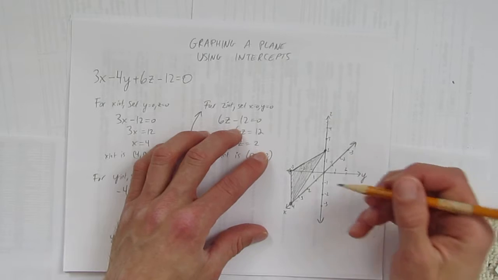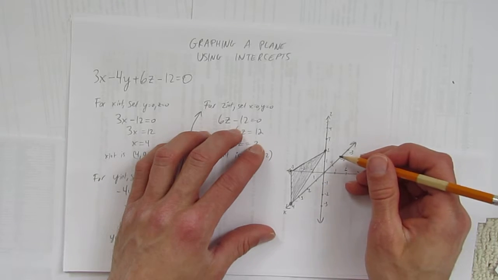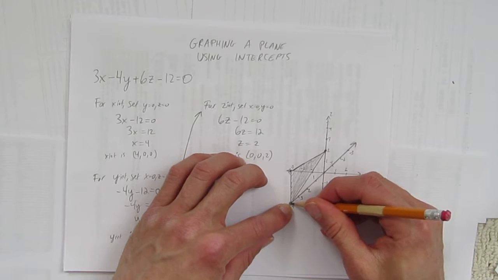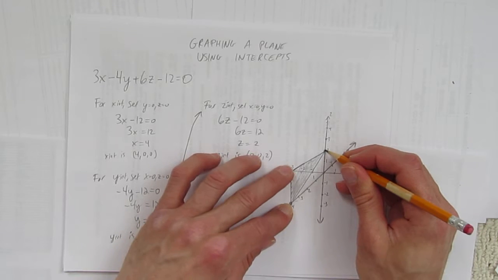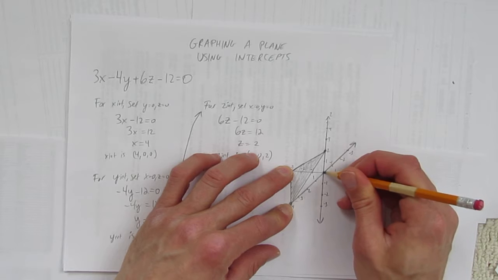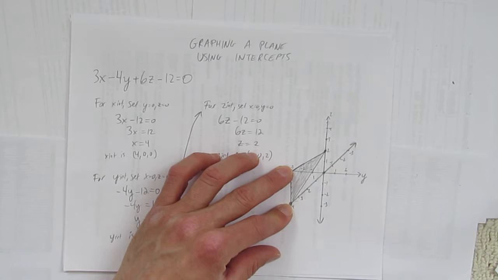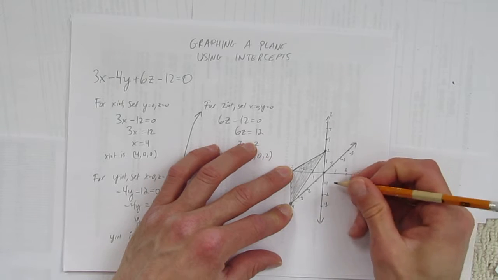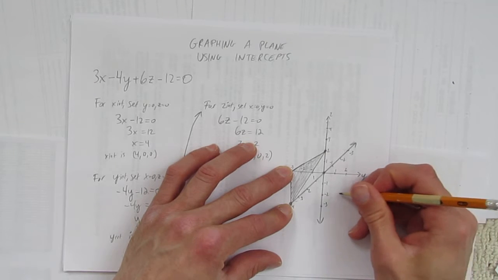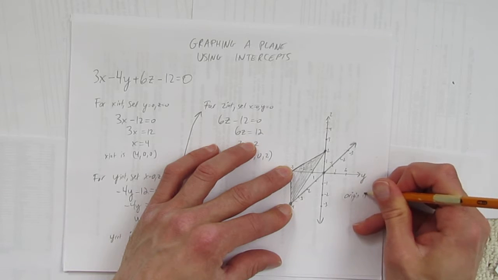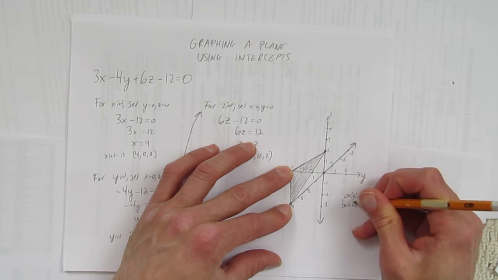And that's our representation. It's not complete though without one other thing, which is to visualize, okay, if you hit the x-axis here, and the z-axis here, and the y-axis here, visually, is the origin behind the plane or in front of the plane? And so for full marks, you must indicate near your graph or right adjacent to it, the origin, in this case, is behind the plane.